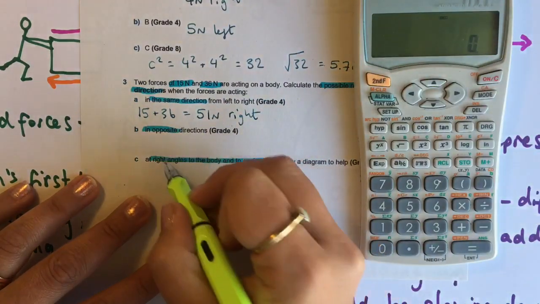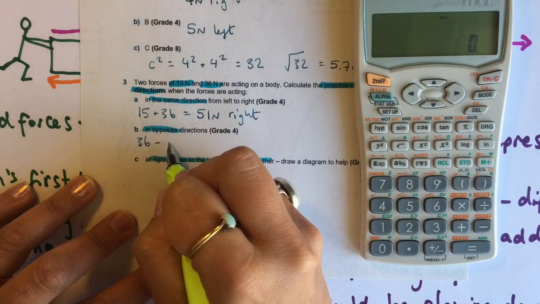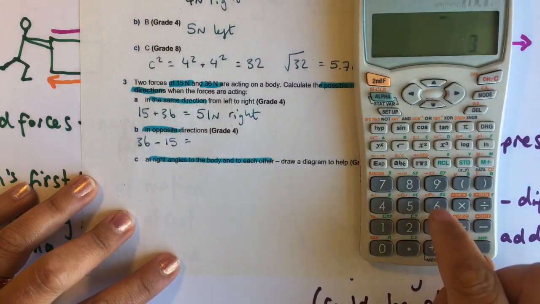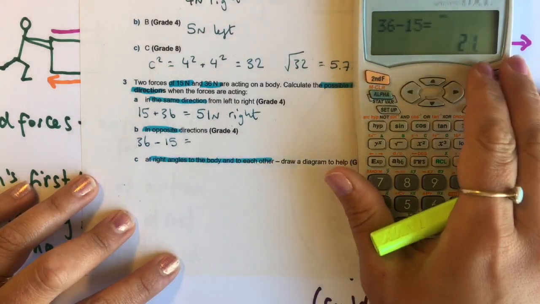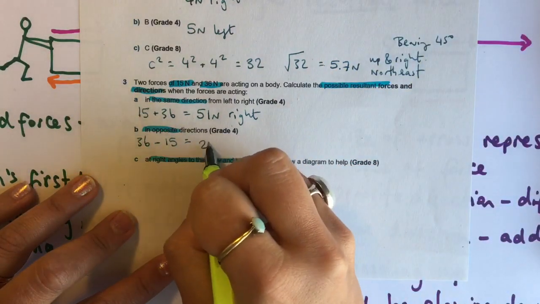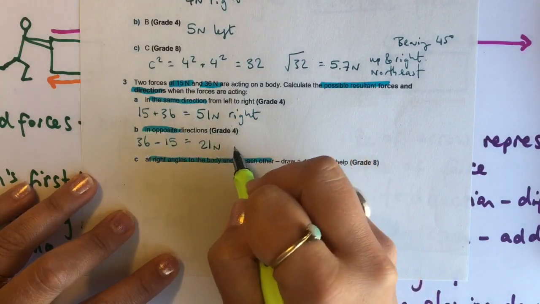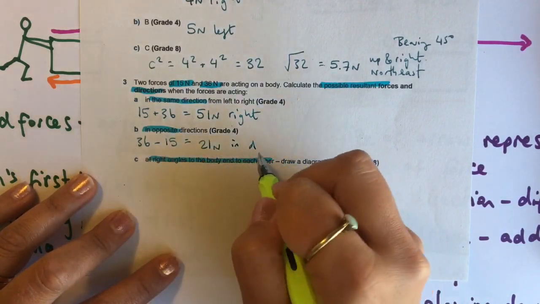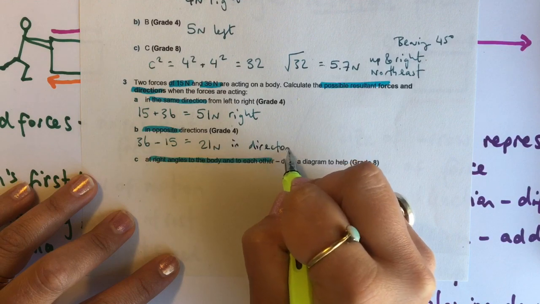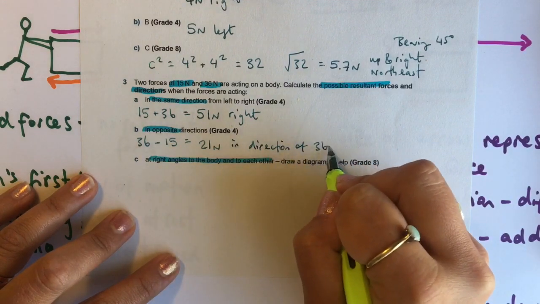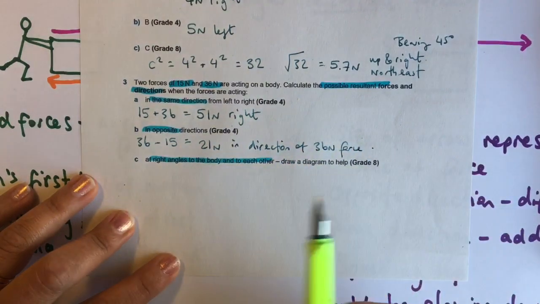If it's going in opposite directions, we find the difference. So 36 minus 15 is 21. And that's in the direction of the 36 Newton force, because that's the one that is the bigger force. Because it doesn't actually tell us which direction it's going in.